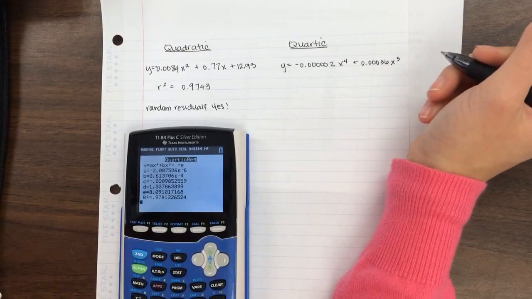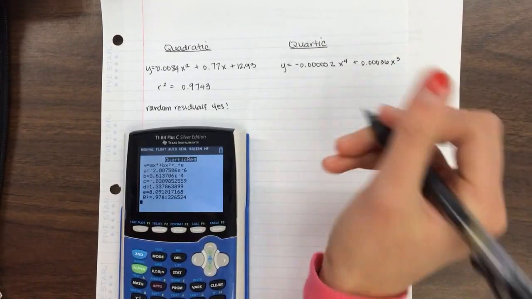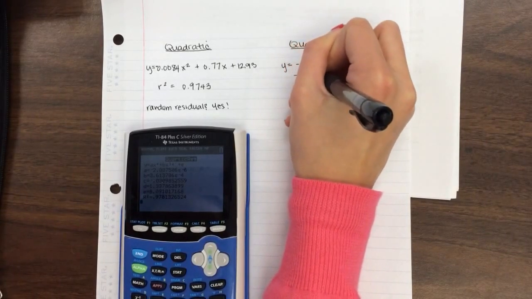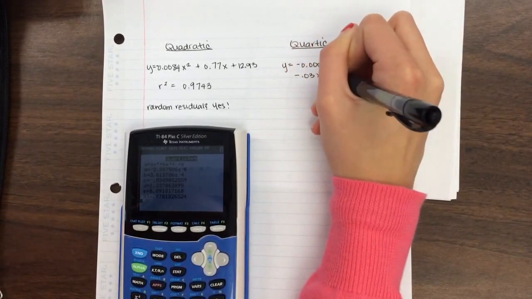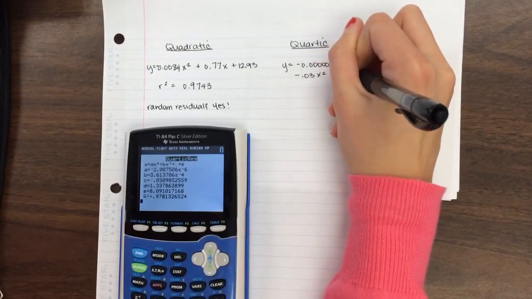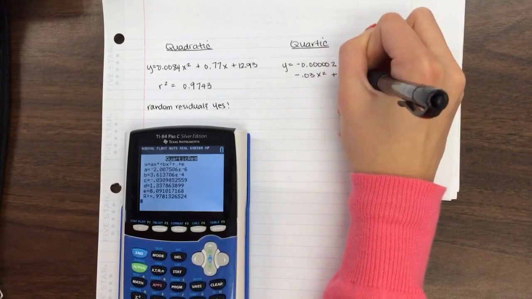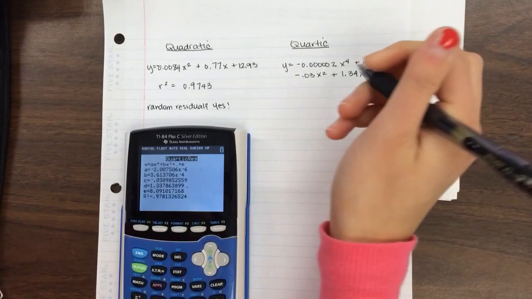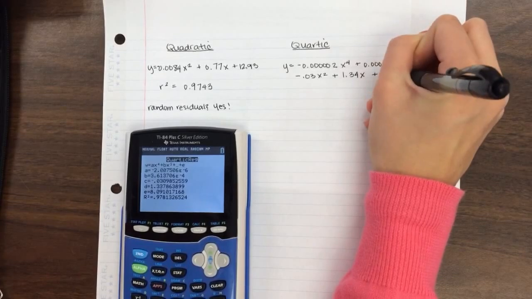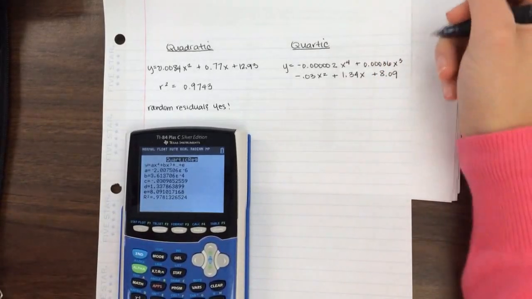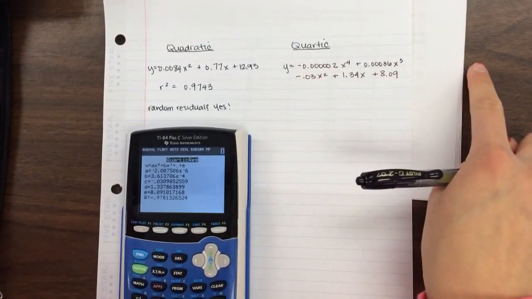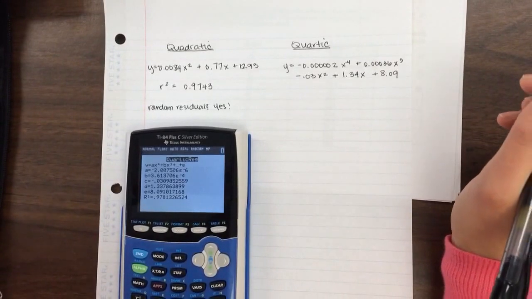And then our c value is negative 0.03, so that's minus 0.03 x squared, and then plus 1.34 x, because that's our d value, and then plus 8.09. Okay, so that's a pretty long equation, and it should be all just written out in a straight line, but there wasn't enough room on my paper, unfortunately.